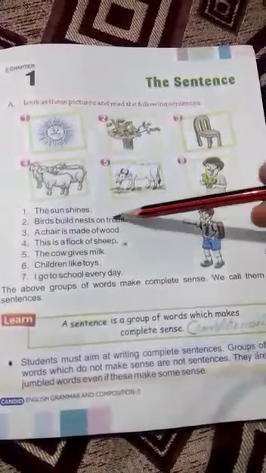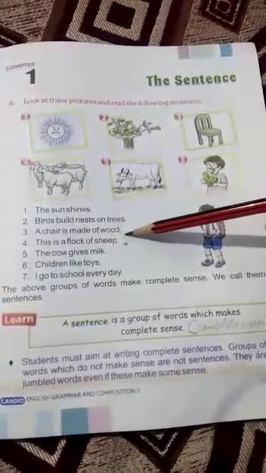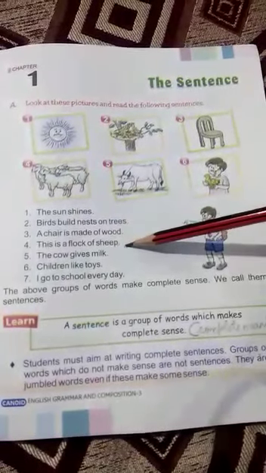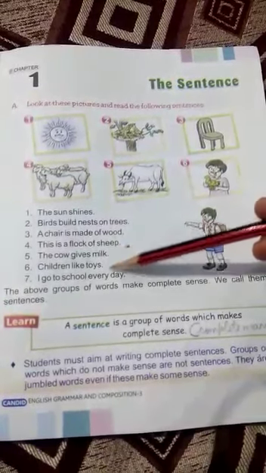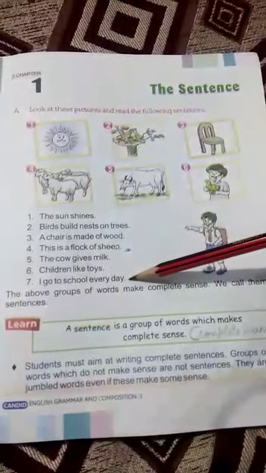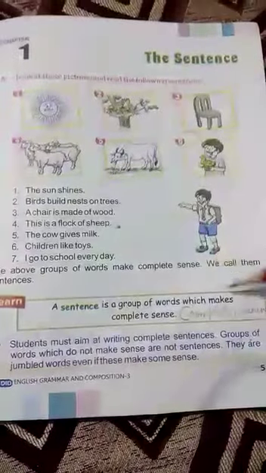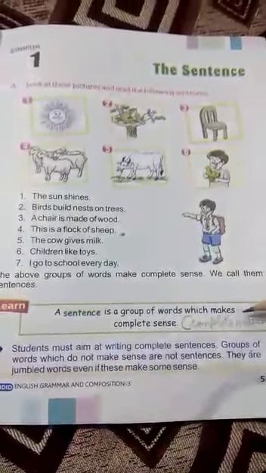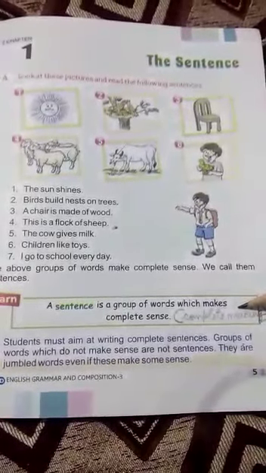They are: the sun shines, birds build nests on trees, a chair is made of wood, this is a flock of sheep, the cow gives milk, children like toys, I go to school every day. What does this tell us? All this group of words make complete sense, so we call them sentences. So, we can say a sentence is a group of words that makes a complete sense. That means a complete meaning.